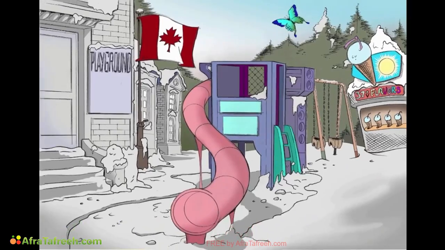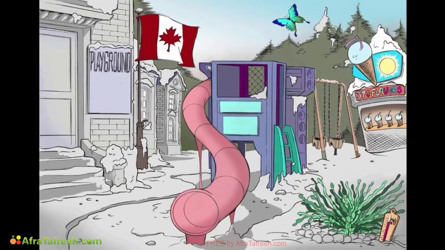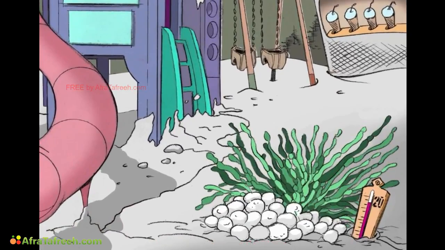Okay, now further in the foreground on the right, we'll draw in some nice local Canadian shrubbery with a bunch of segmented branches coming out that look like pseudohyphae. We have a thermometer next to it showing 20 degrees, and we'll add a stash of snowballs that look like yeast cells.